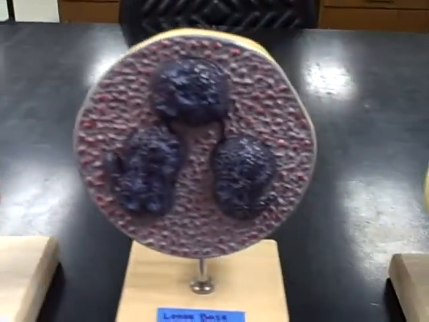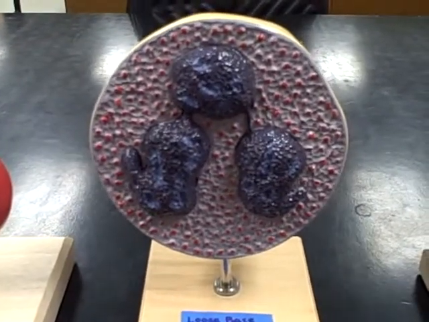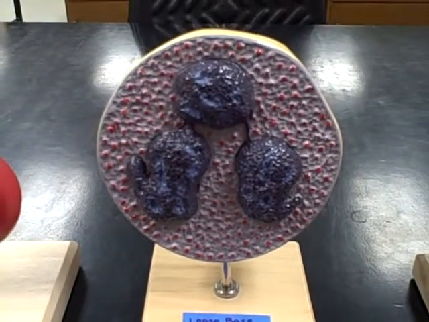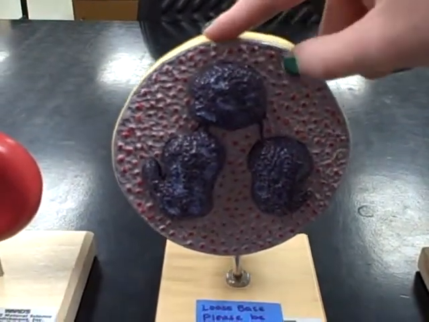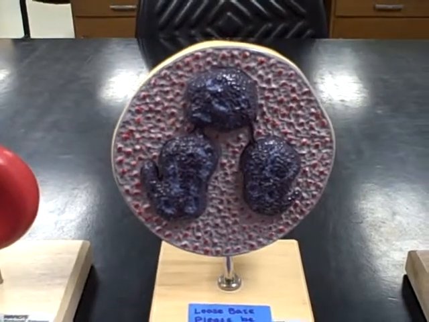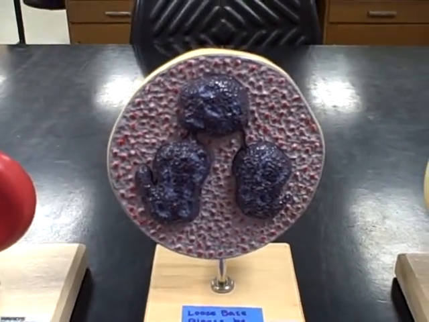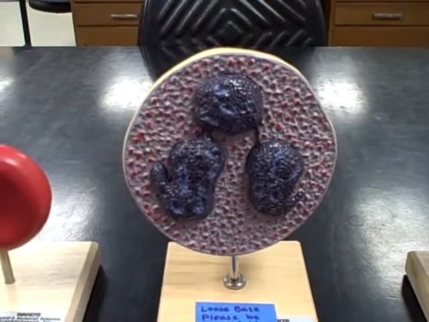Now we're going to talk about leukocytes, aka white blood cells. First category of leukocytes are the granulocytes. And the first of the granulocytes are the neutrophils, right here. These cells can be identified by a multi-lobe nucleus and granules. They function to phagocytize bacteria, and they are the most numerous leukocyte.